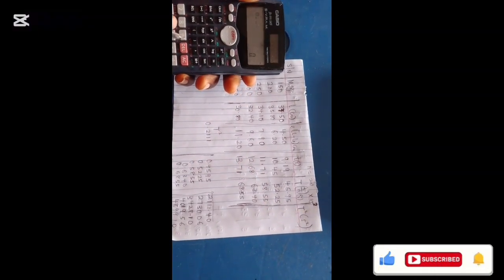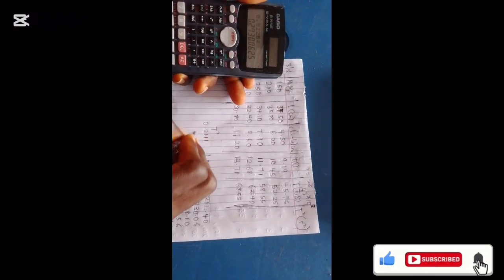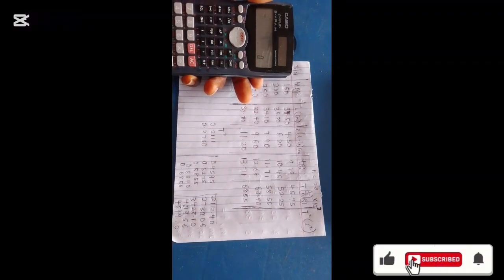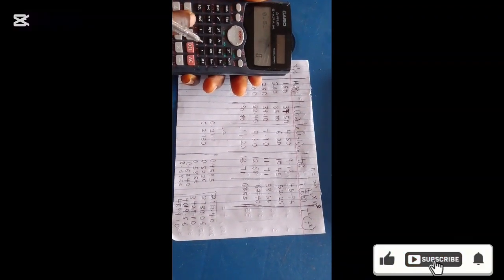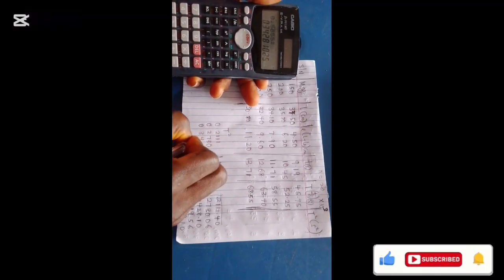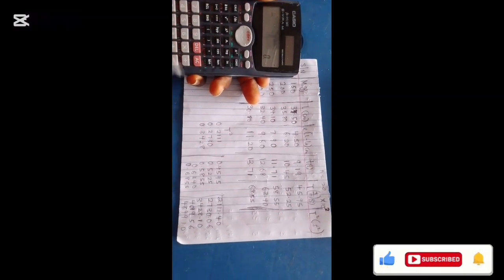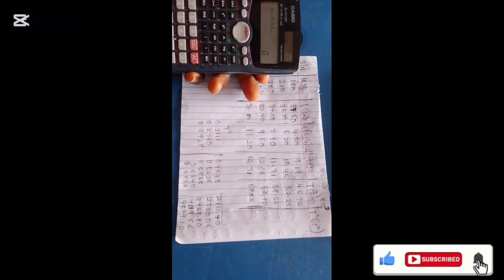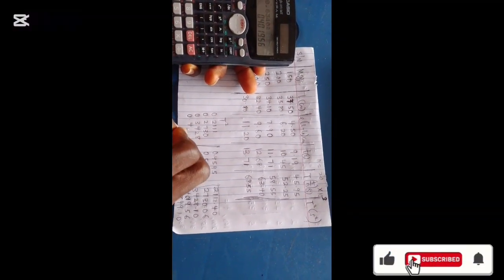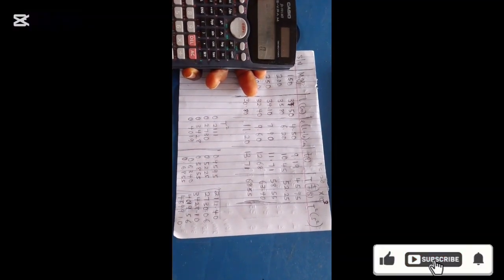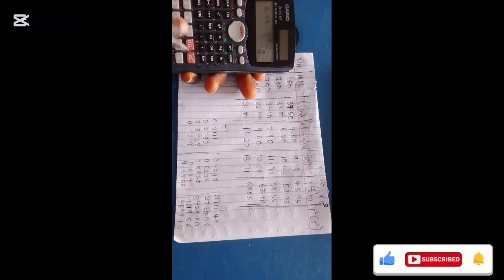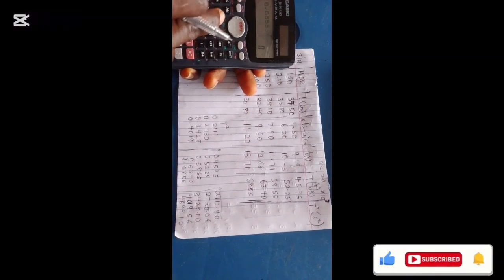Then for this one, 0.5225 square, we got 0.2730. For the next one, we have 0.5855 square, 0.3428. Then 0.6340 square, 0.4019. Then for this one, we get 0.6855 square, 0.4699.